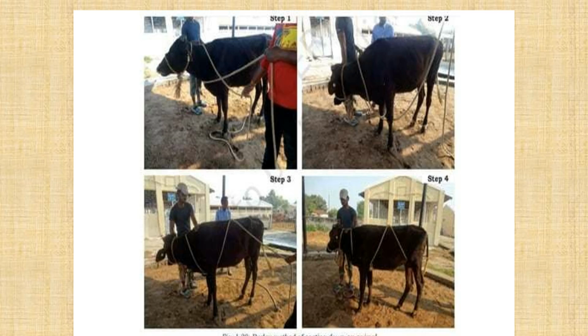Then these are also other techniques, and every day we need to catch so many animals. But we are facing a lot of problems in restraining them. Sometimes they come to the clinic, or sometimes they come directly searching for a veterinary doctor.